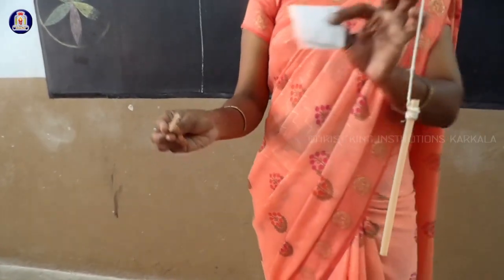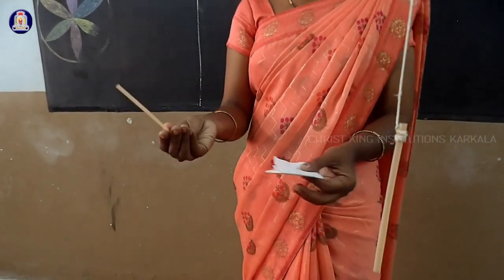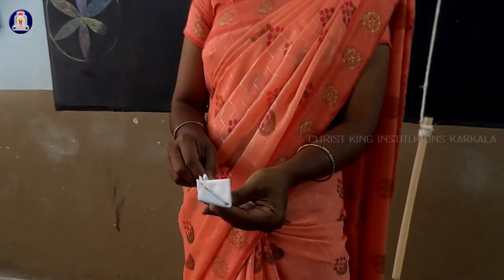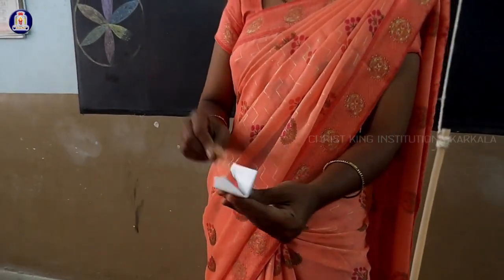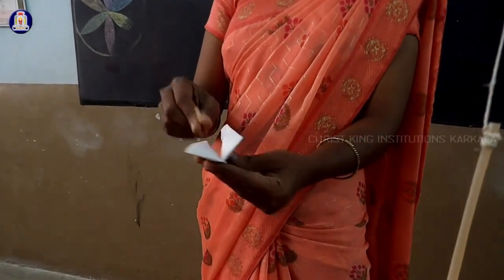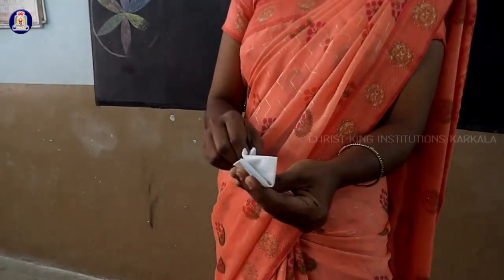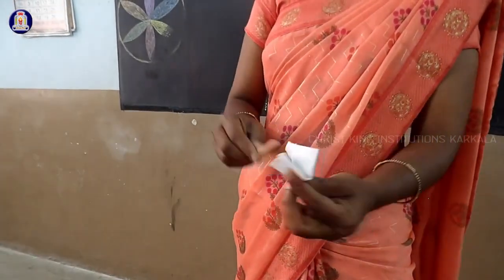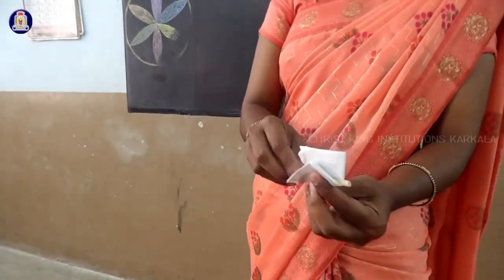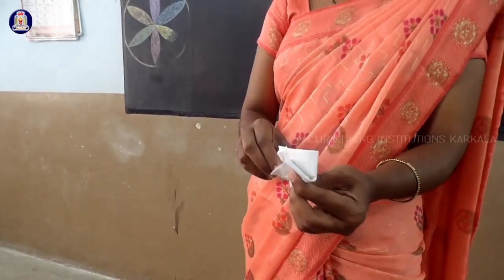Now take a piece of paper and rub this straw with the piece of paper. In the sense, I am charging the straw. The straw gets charged if you rub it with a piece of paper. Charge it nicely, charge the straw.